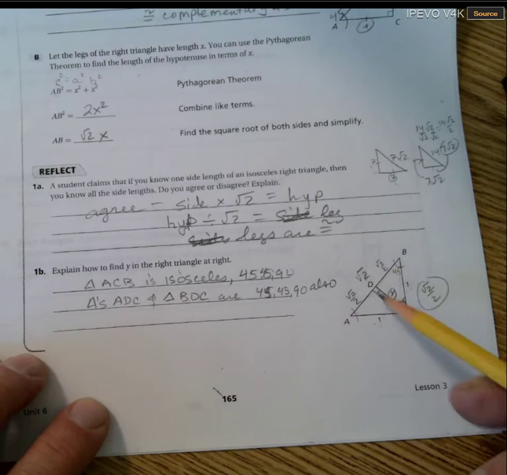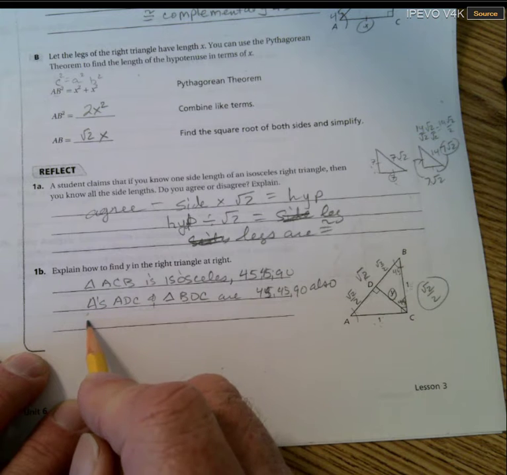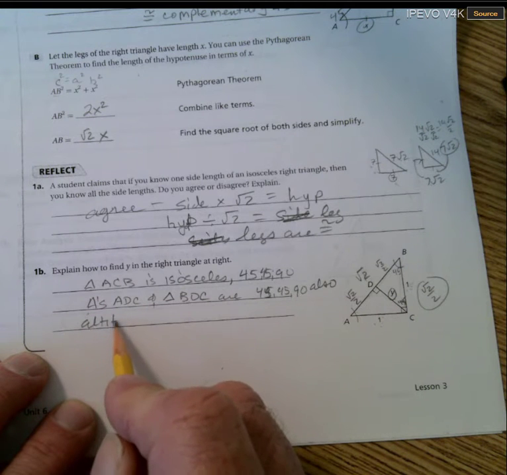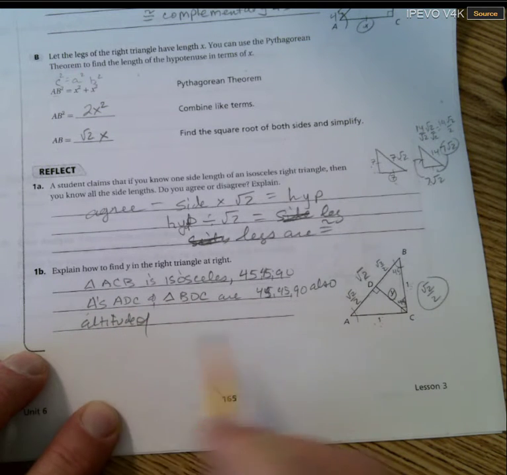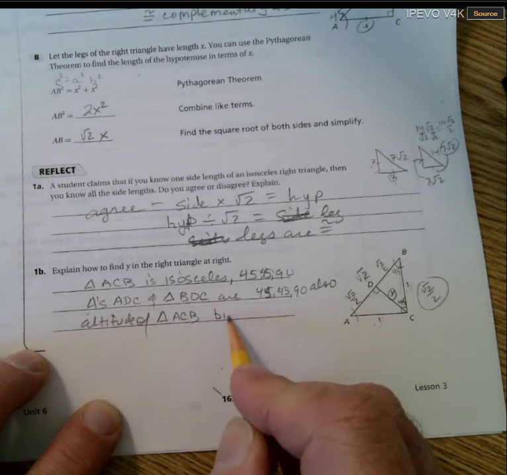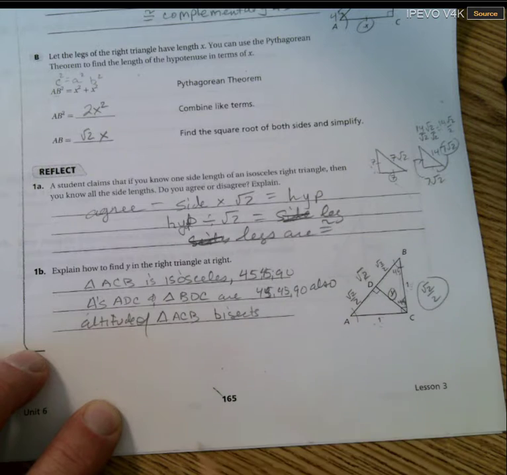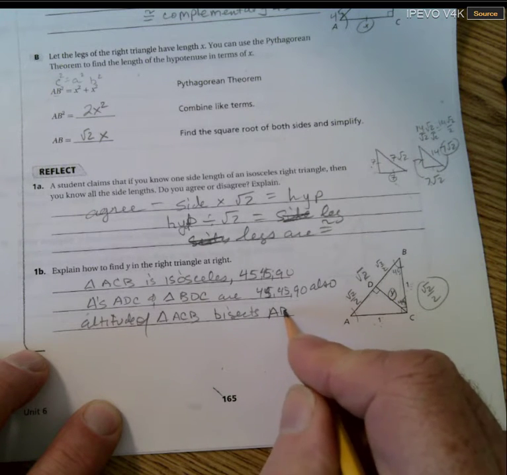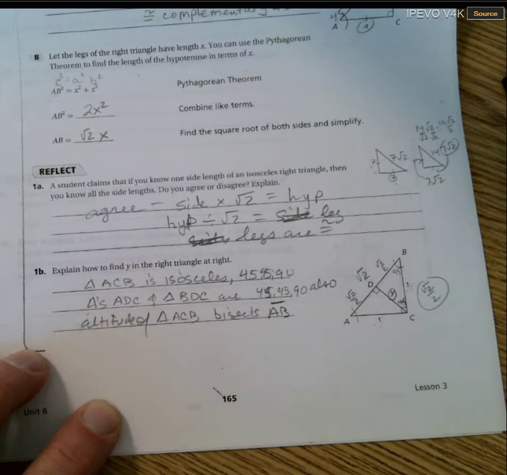Let's see, so the altitude of triangle ACB bisects segment AB.